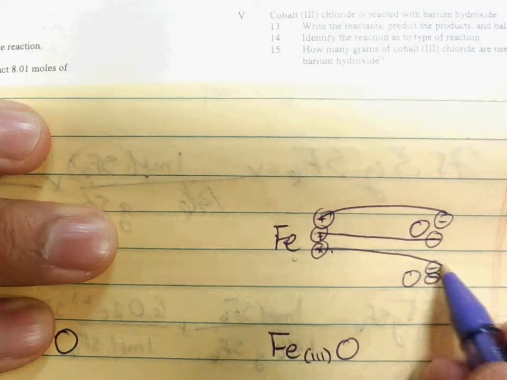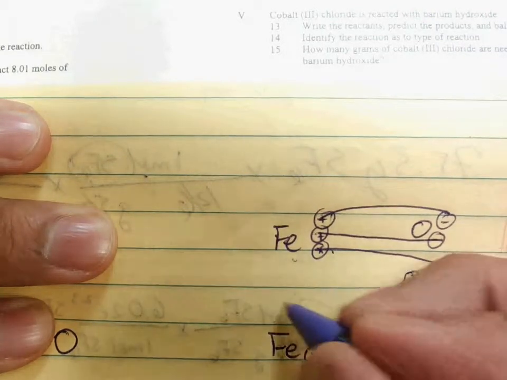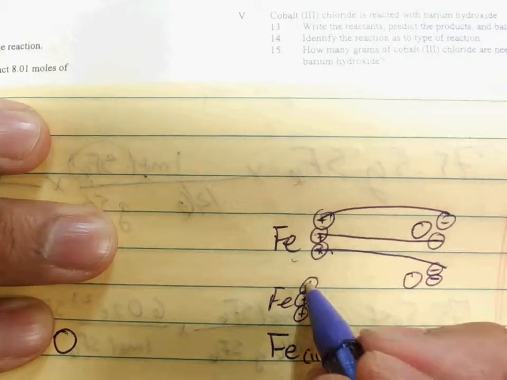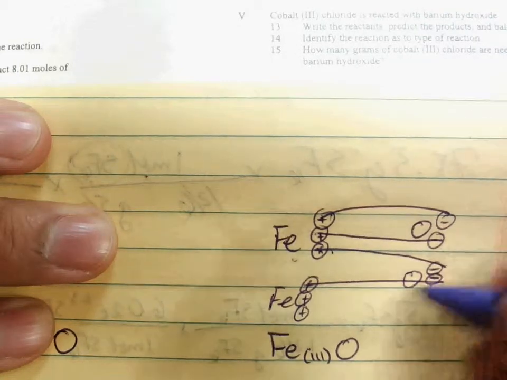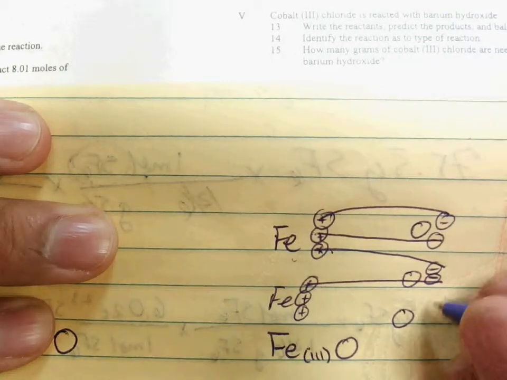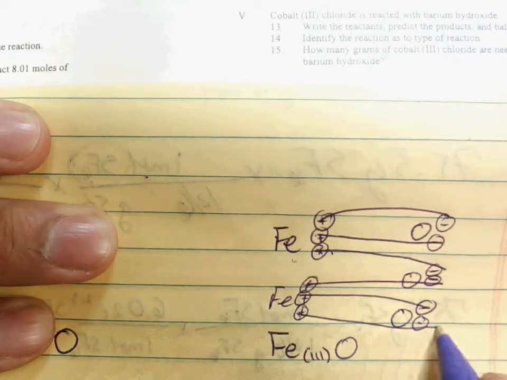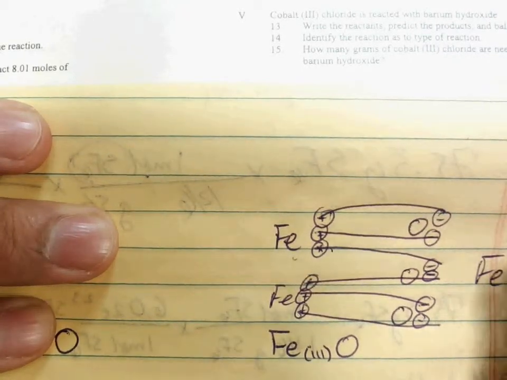So this one and this one cancel out, but now this oxygen still has one. So I'm going to get another iron. Now these are cancelled out, so the oxygens are cancelled out, but I still have one more iron. So then this cancels that, and that cancels that. So I'm left with 2 irons and 3 oxygens.